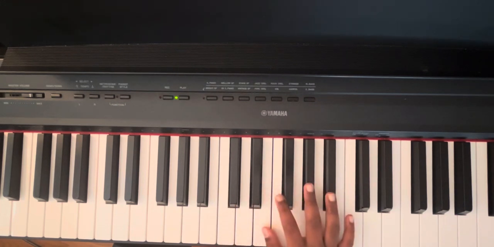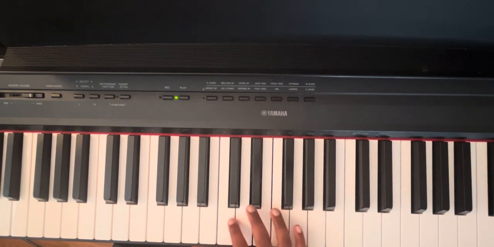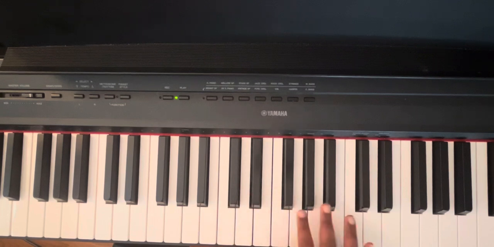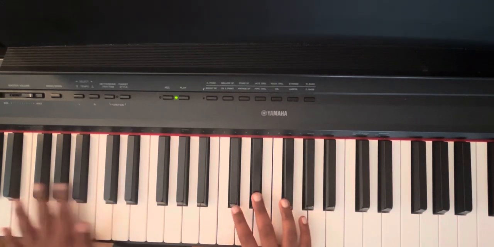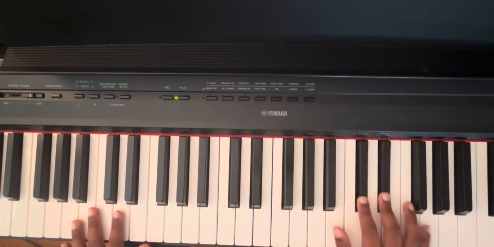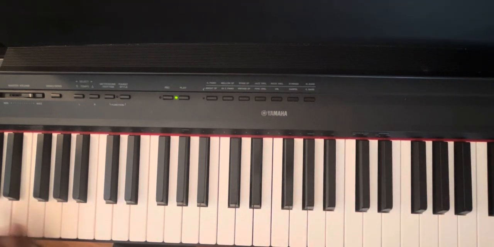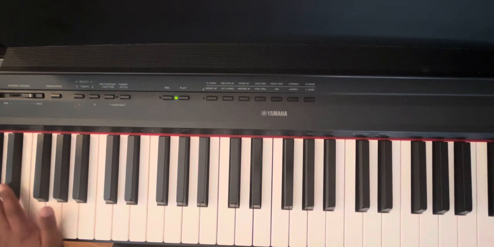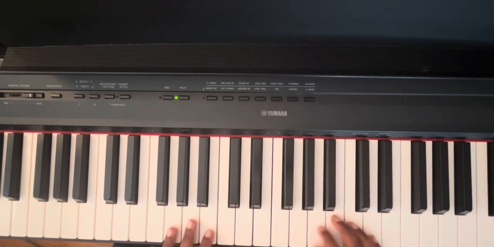It is located in the group of the two black keys. These two. There's one here, there's one here, there's one here. That's all of them.